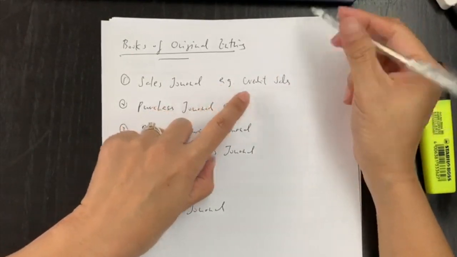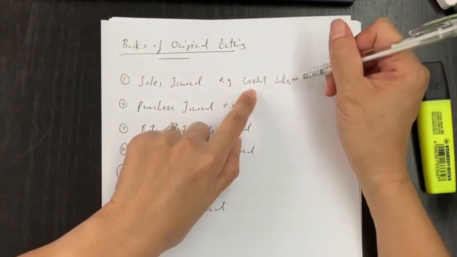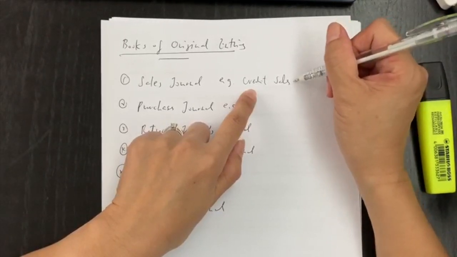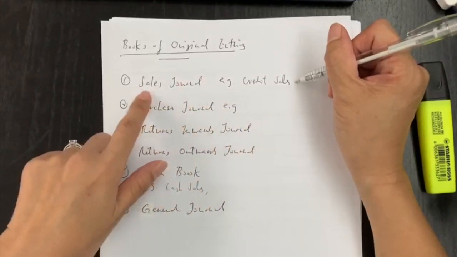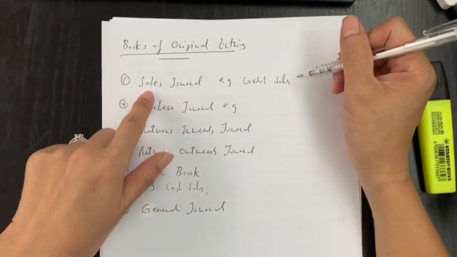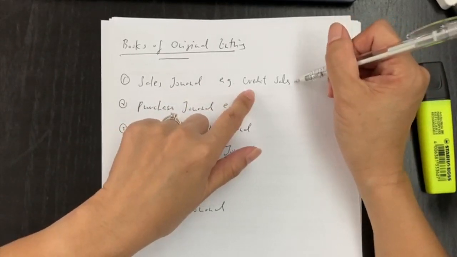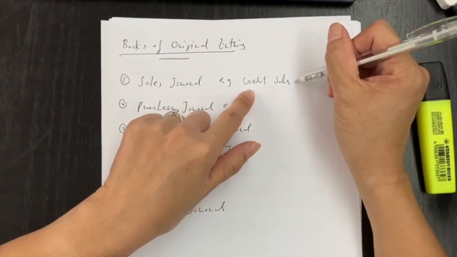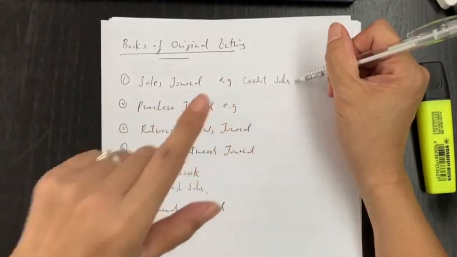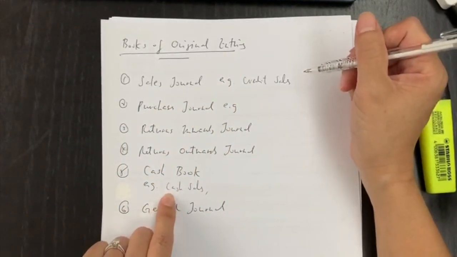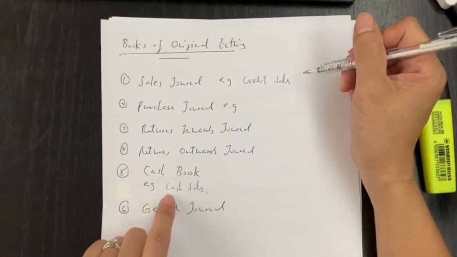Are you okay with that? What is the meaning of credit sales again? Credit sales means that after making sales to a customer, we have no money received yet, so we put this in the sales journal. So what is the sales journal? The sales journal is a book for recording all the credit sales. How about cash sales? Cash sales means cash received, so we put cash sales in the cash book.